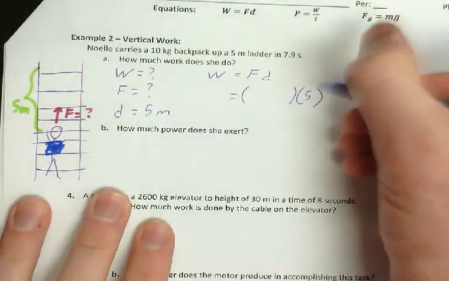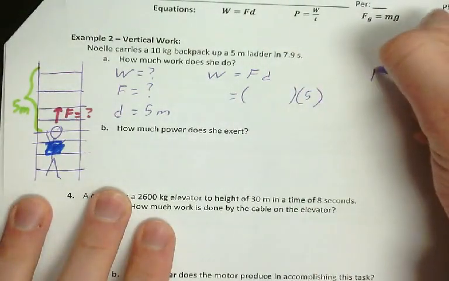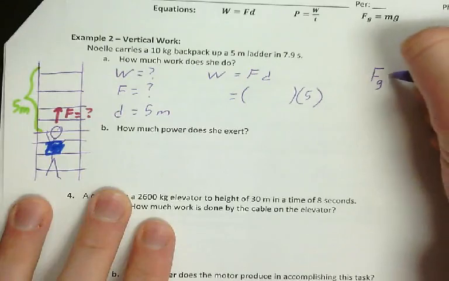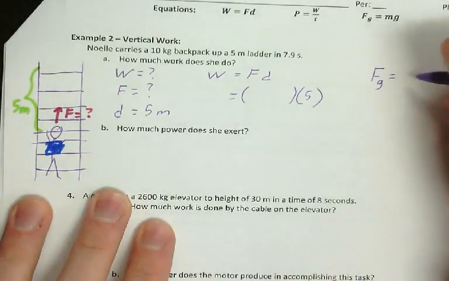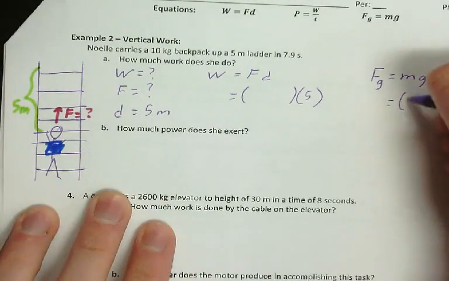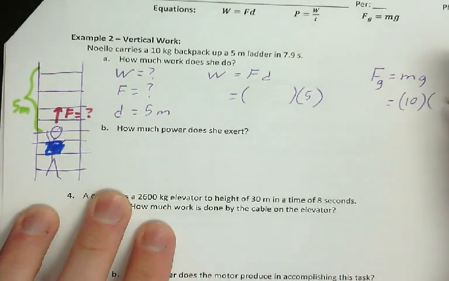So all I have to do to figure out this force here is find the force of gravity acting on the backpack. So Fg equals mg. So the mass is 10, g is 9.8.